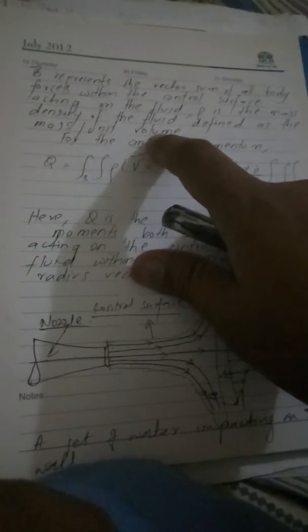Rho is the mass density of the fluid, defined as the mass per unit volume. Rho is always present in this case.